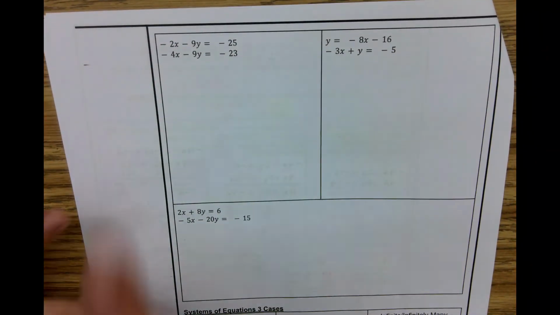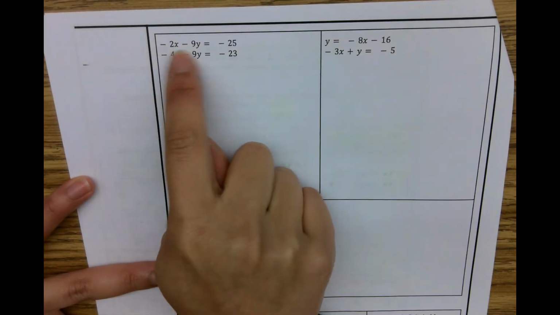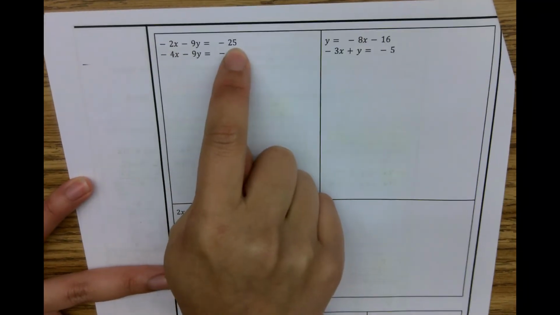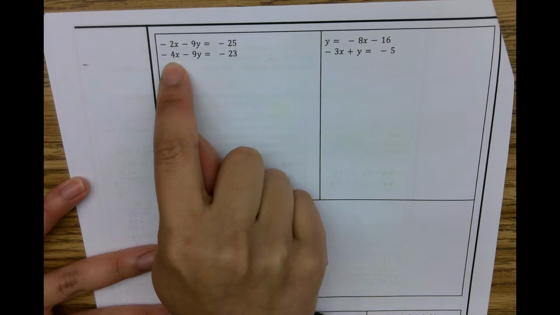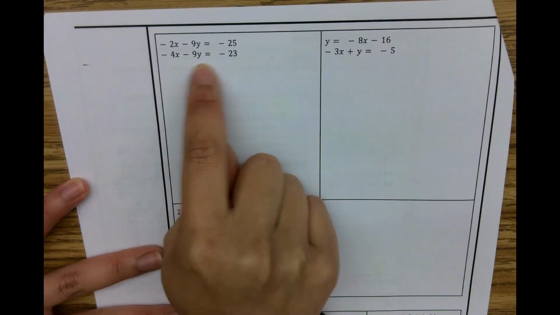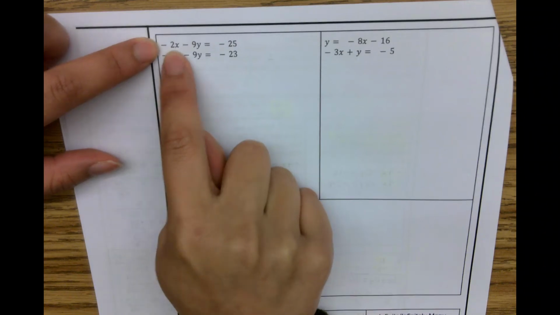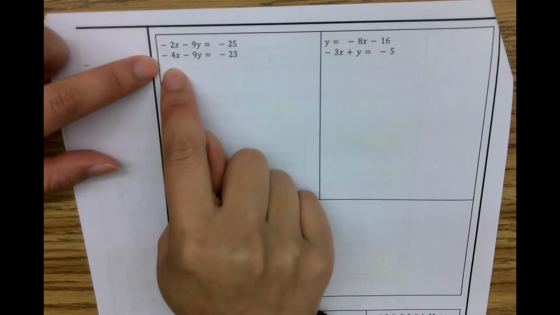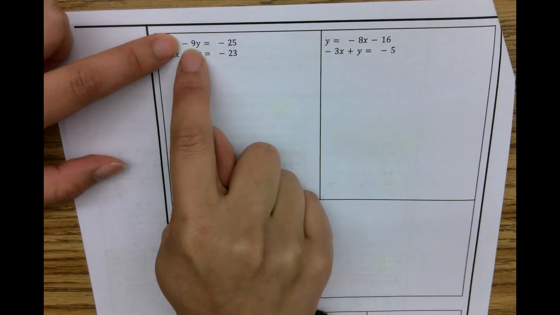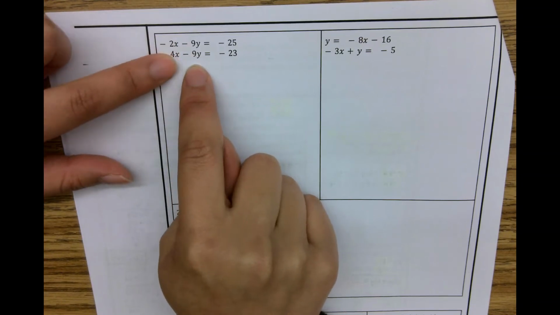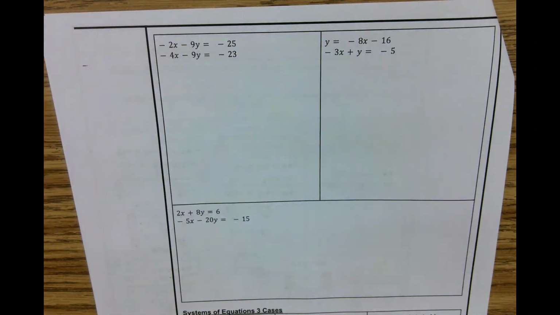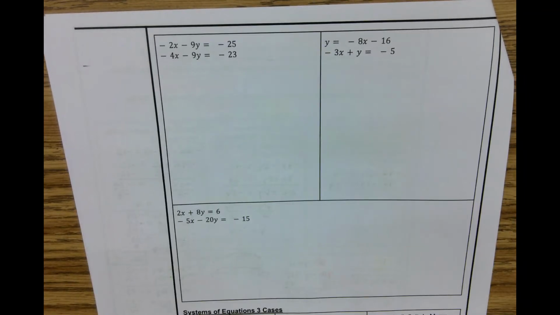So the first one here, I have negative 2x minus 9y equals negative 25. This one here, I have negative 4x minus 9y equals negative 23. So for my x's, I have negative 2 and negative 4. They're not the same. Here, I have negative 9y and negative 9y. It is the same, but it is not opposite sign.